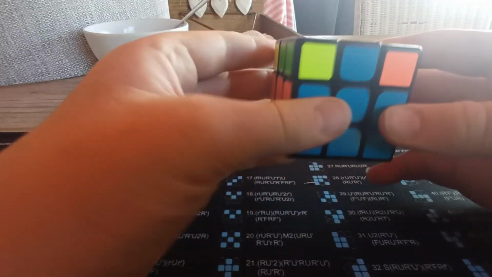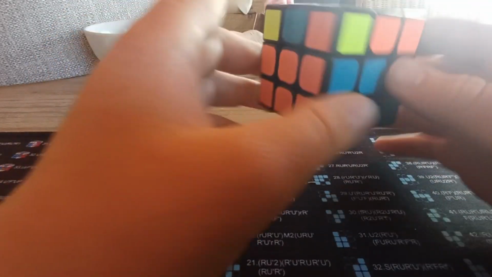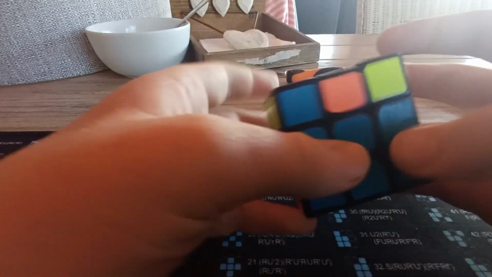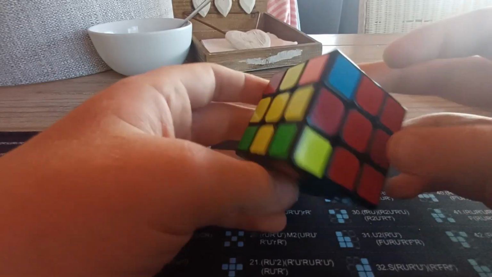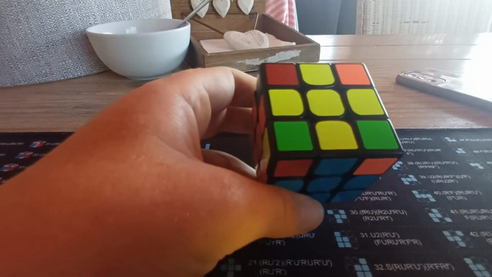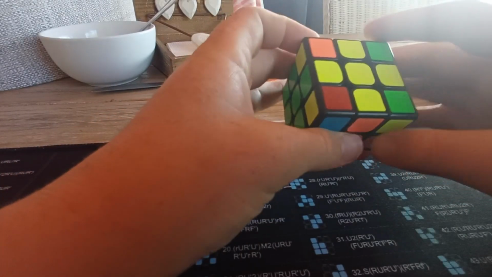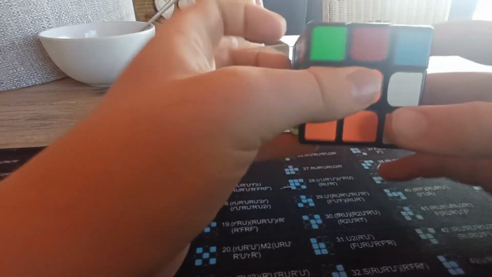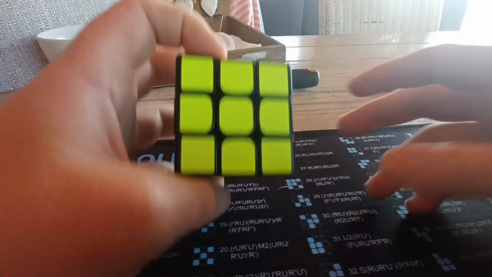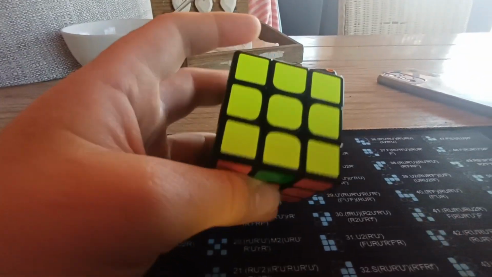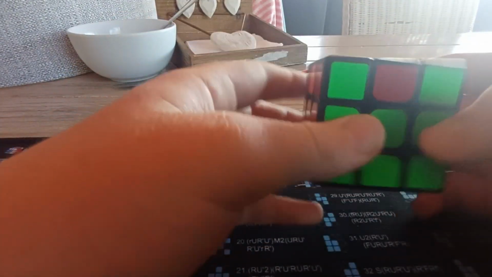first orientating all the edges, so doing this, and then all the edges are oriented, you would rather orient the corners. Well, first make the cross, orient the corners to make a yellow face, and then you would solve the rest of the edges.